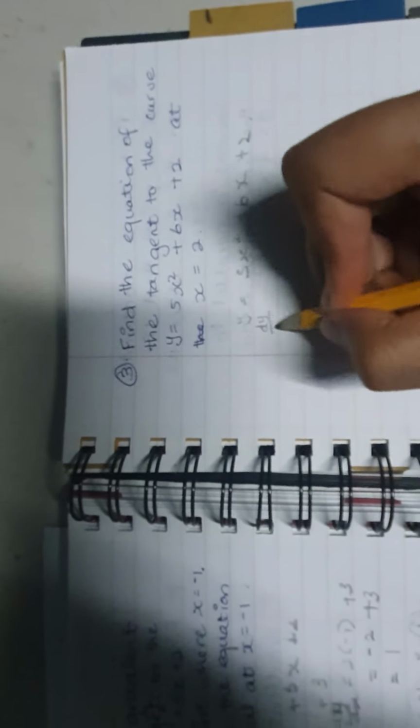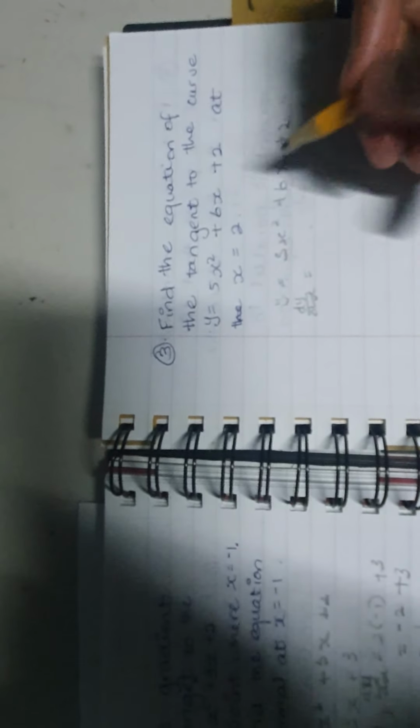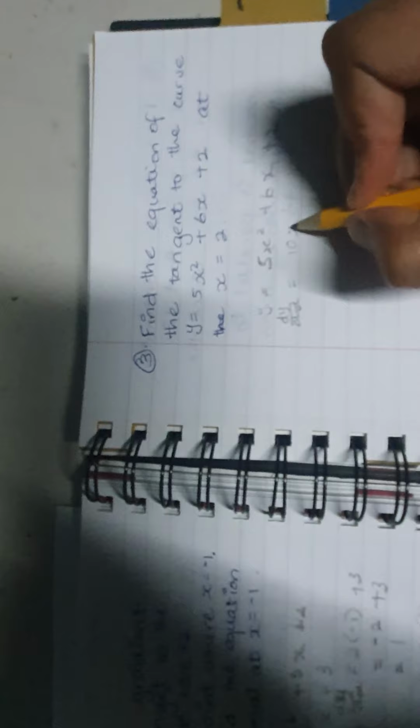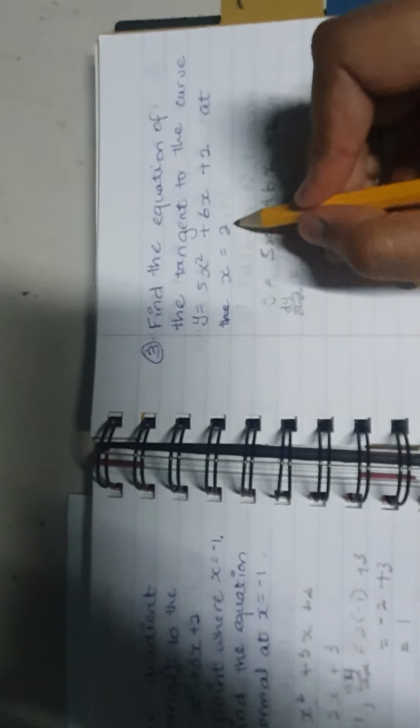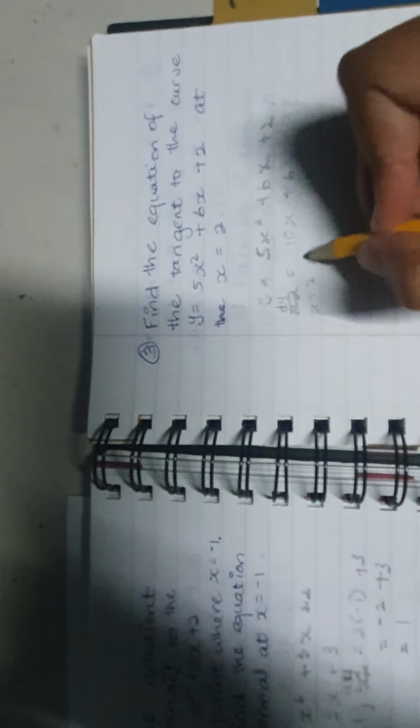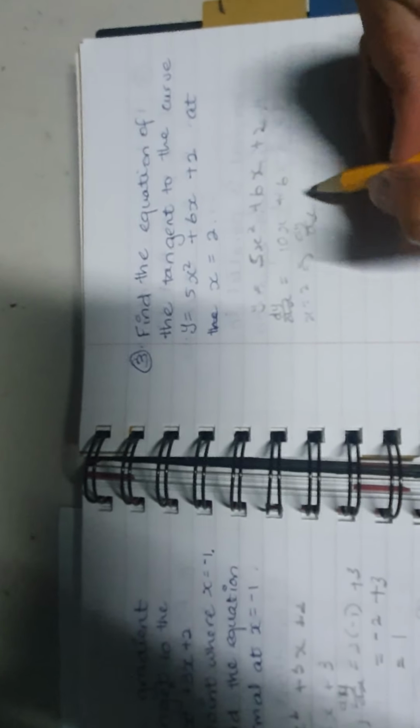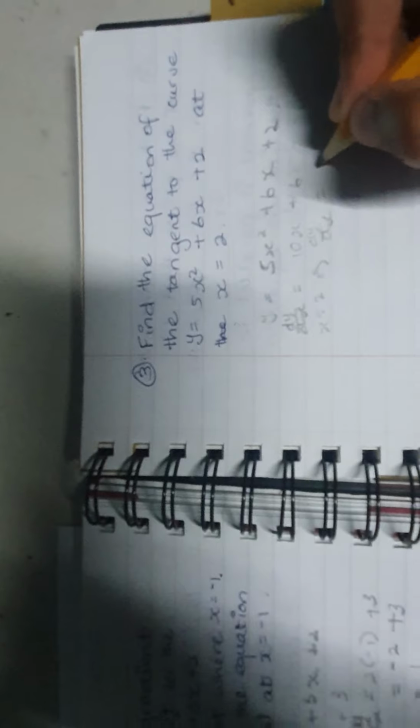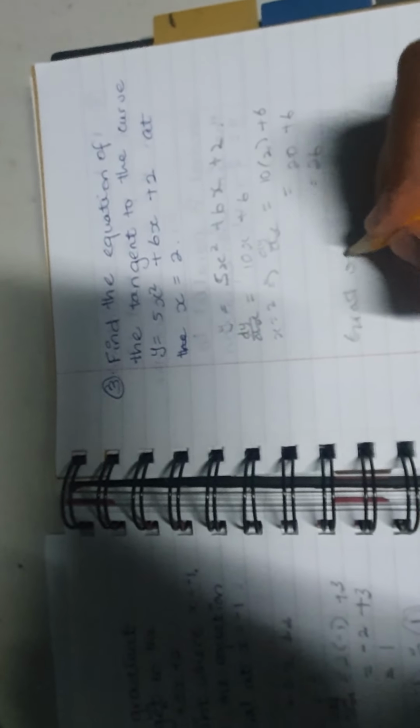Then we work out dy/dx, which is 5 twos are 10, x plus 6. They say x is equal to 2. So when x is equal to 2, dy/dx would be 10 by 2 plus 6. 10 twos are 20 plus 6, which is equal to 26. So the gradient of the tangent is equal to 26.